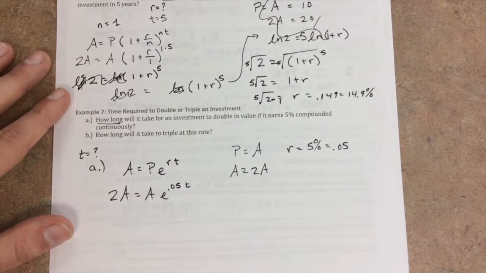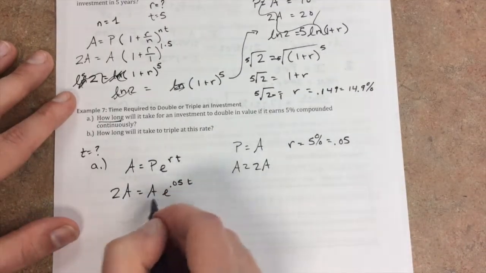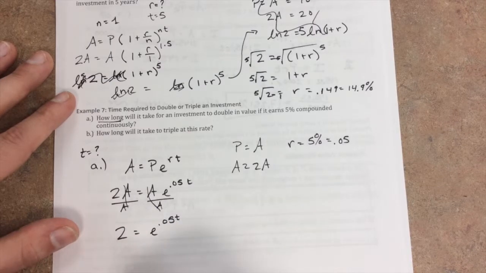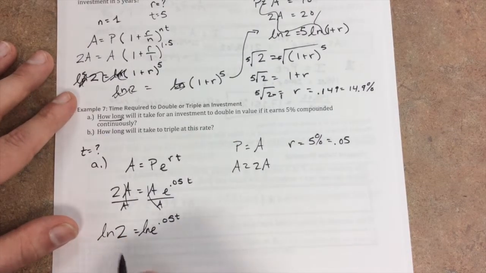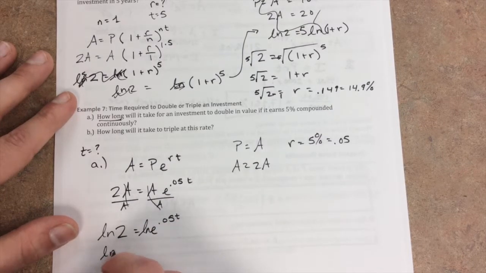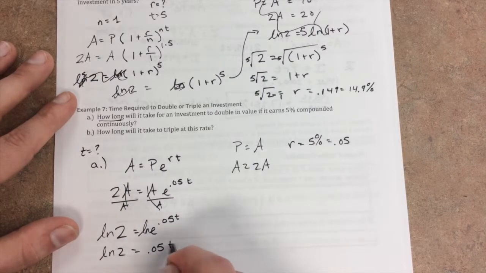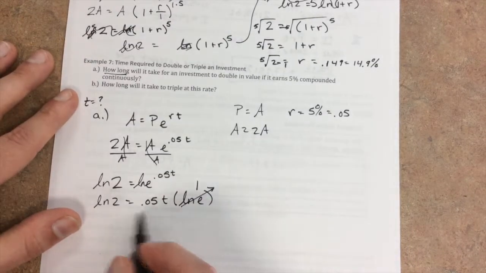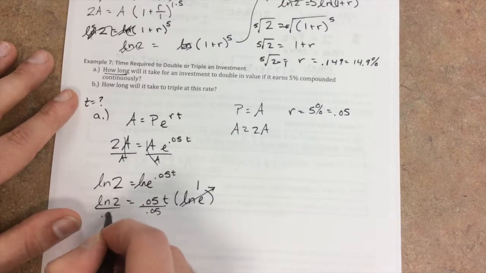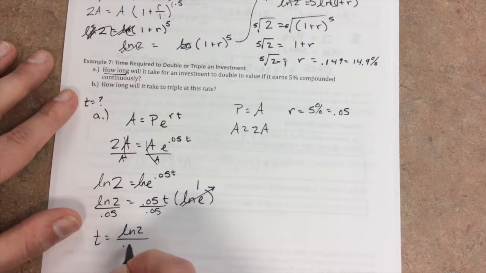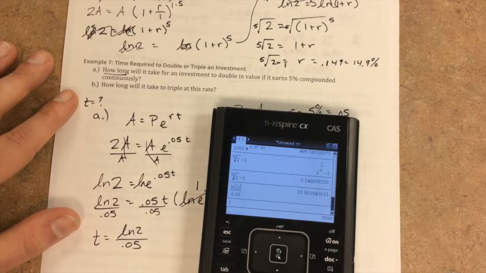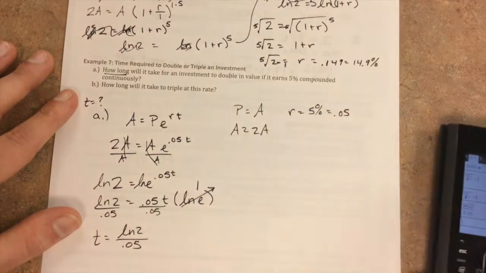So now our variable, what we're trying to find, is the exponent, and this is what's going to require logs. So if we divide both sides by A, the A's cancel. So we have 2 equals e to the 0.05 t. Now we take the log of both sides. And we can move our exponent down now. So we have ln of 2 equals 0.05 t times the ln of e. Well, the ln of e is just 1. So we can just divide both sides by 0.05. So t equals the ln of 2 divided by 0.05. And on my calculator, ln of 2 divided by 0.05, then hit enter, you see that we get 13.86 years.